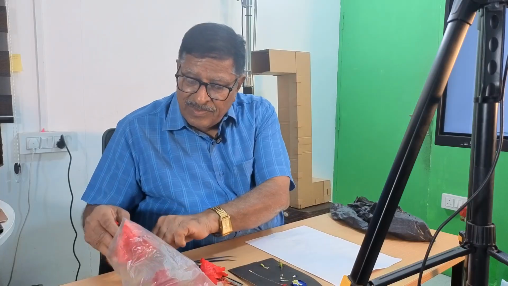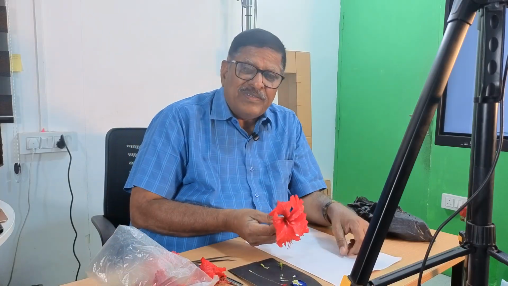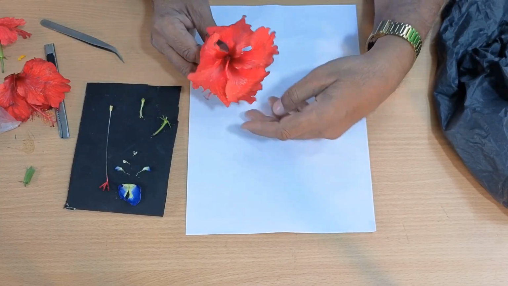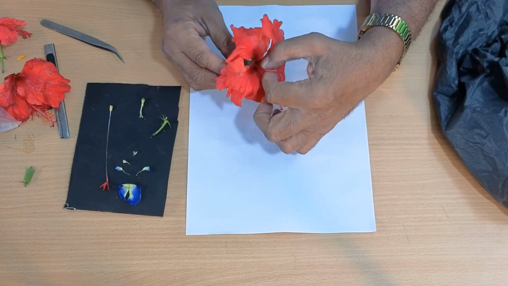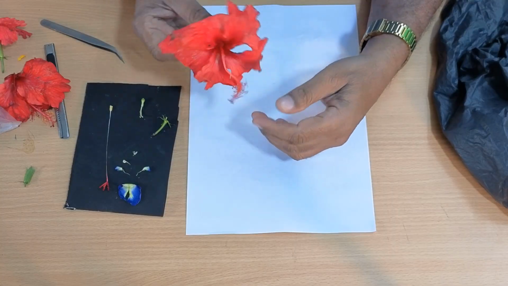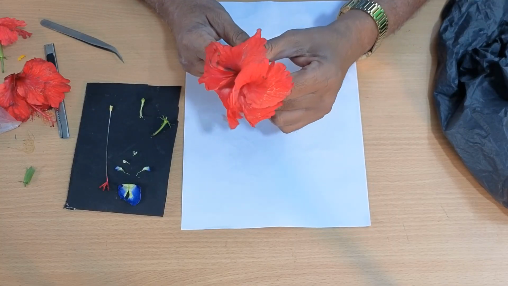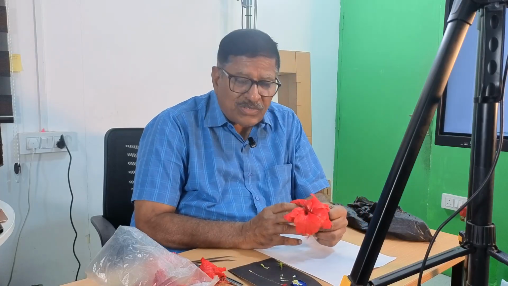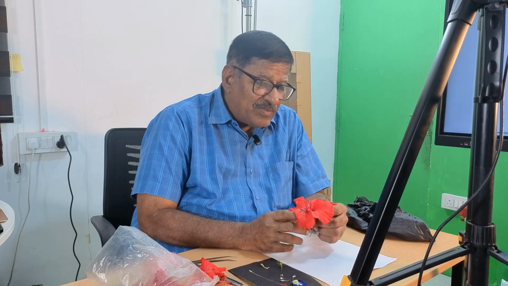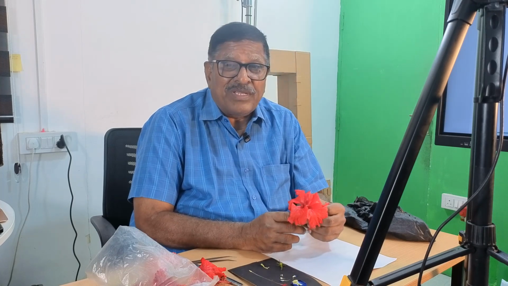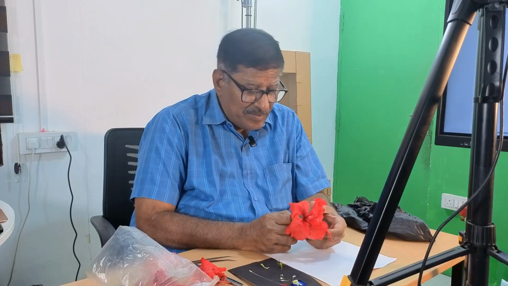Okay, here we go. As you all have seen, the Malvaceae flower, this is Hibiscus rosa sinensis. You have Hibiscus isopetalis and many more colored versions of this. This Hibiscus rosa sinensis belongs to the Malvaceae family, which is also called the mallow family, or cotton family.